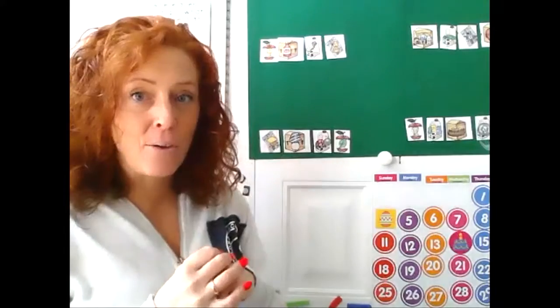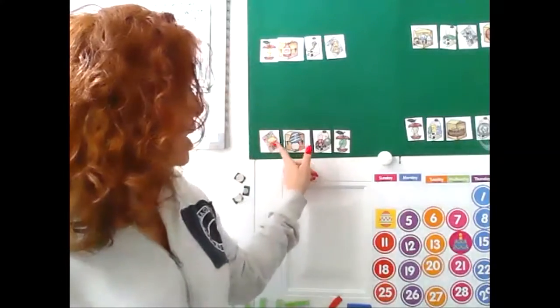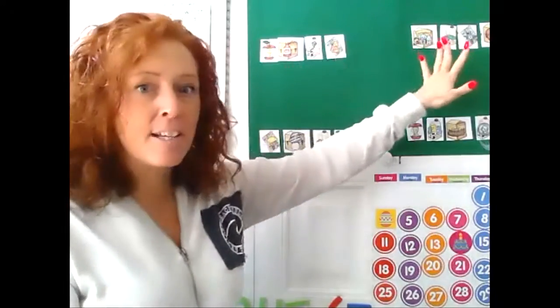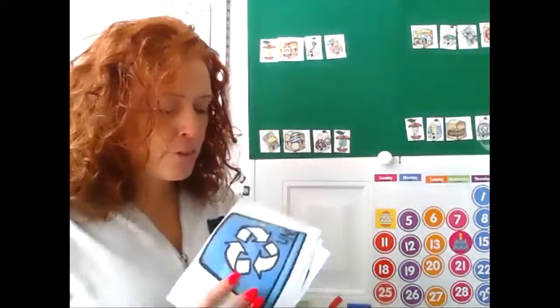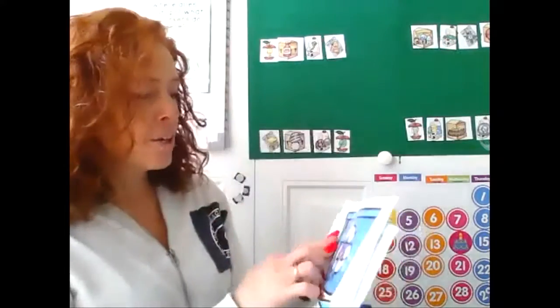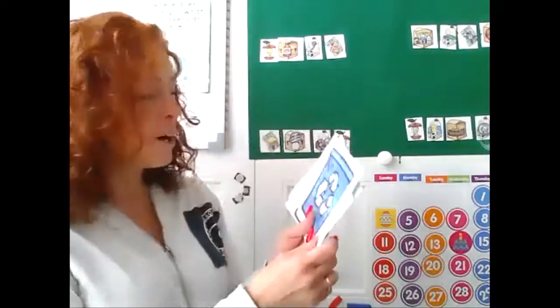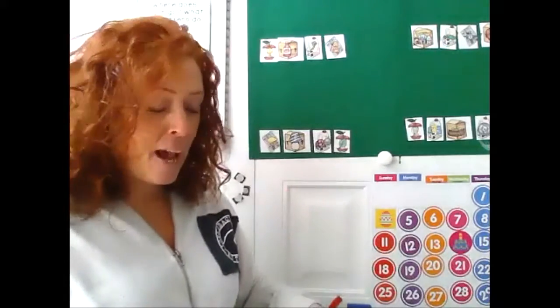We are going to sort by letter sounds. What I did today was I already sorted the pictures for us, but we have to figure out which bins they go in. So I have my bins here. So we're going to go over our letters today and their sounds.